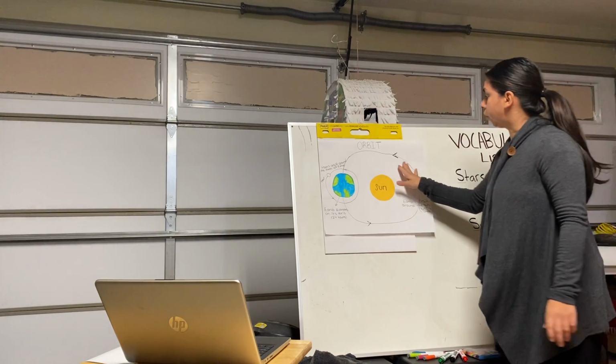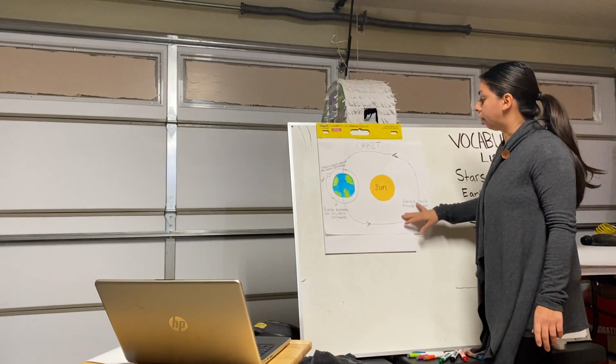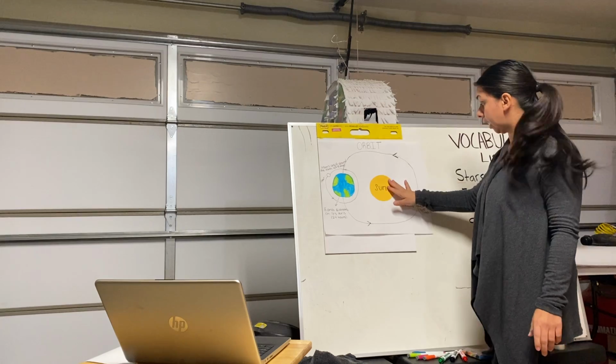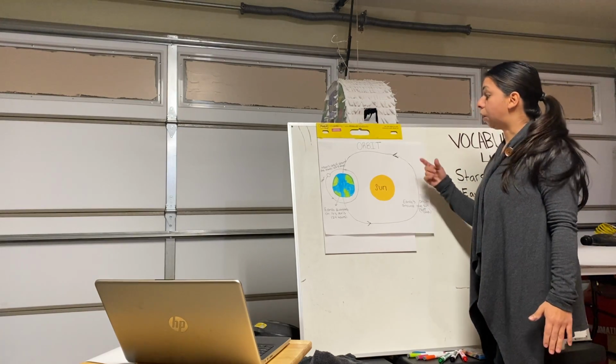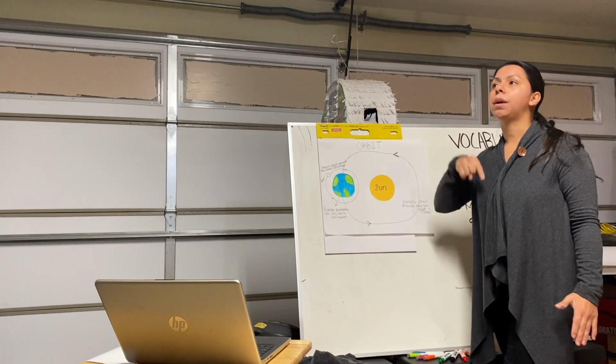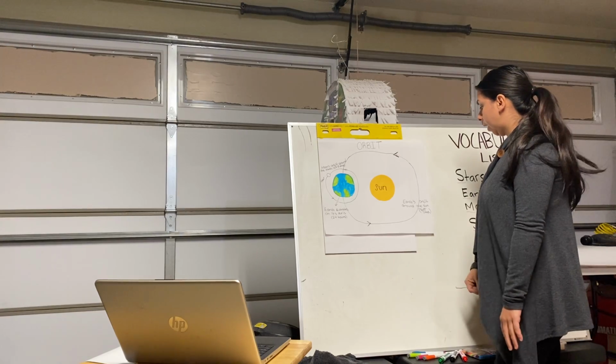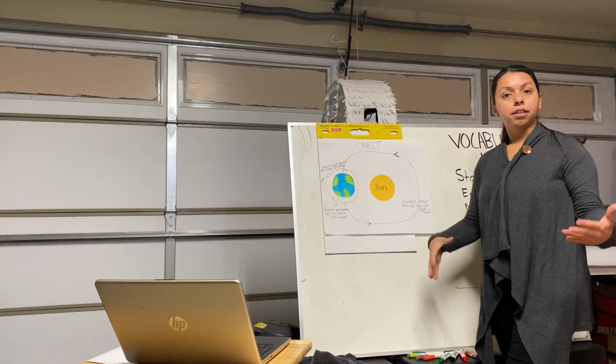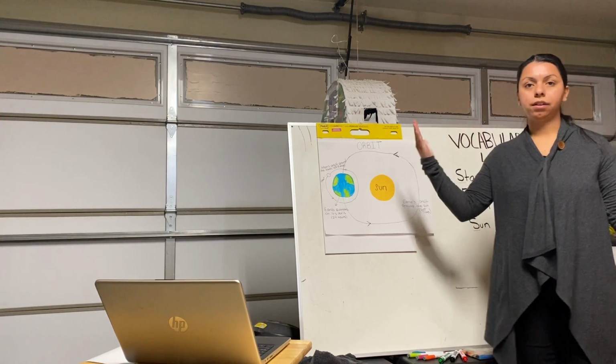You know, it's a rotation. It goes around and around. Here's the Earth, and here's the sun in the middle. So orbit is what goes around, it goes around all the planets. Okay. Again, it's a rotation around and around.